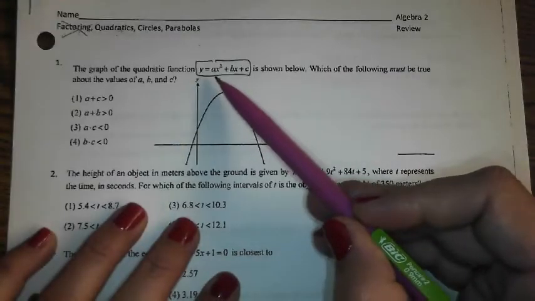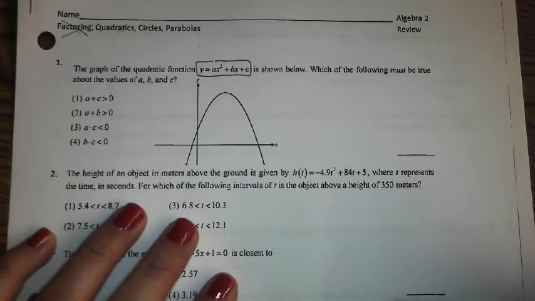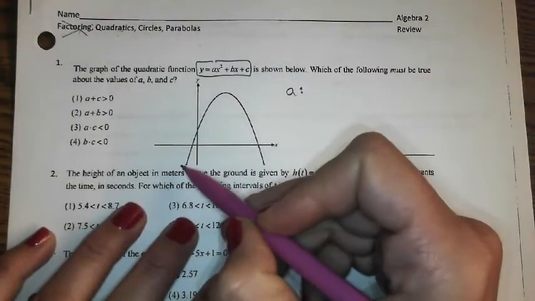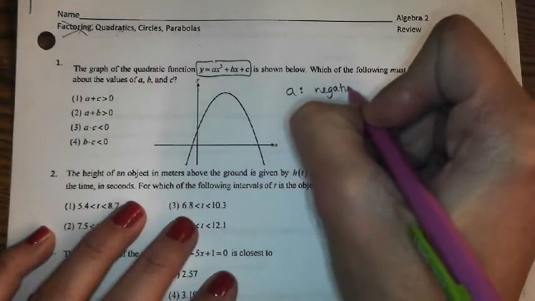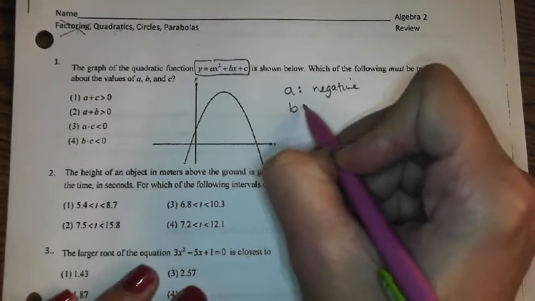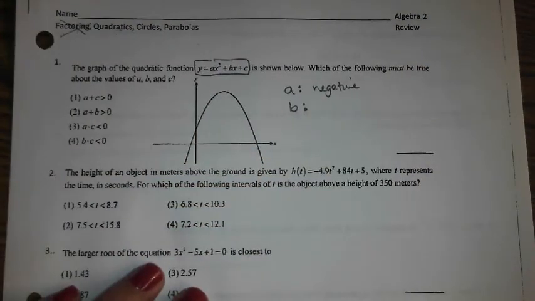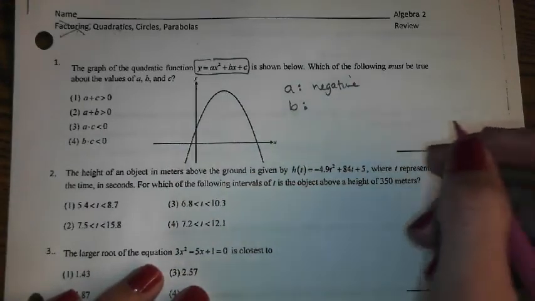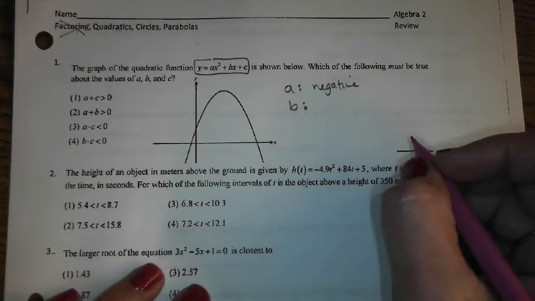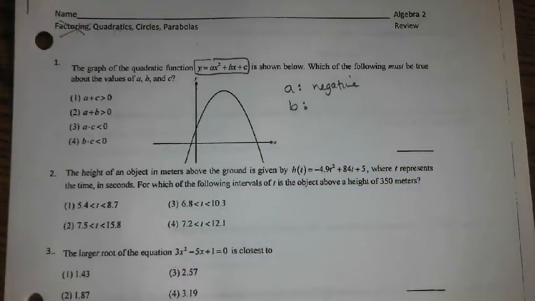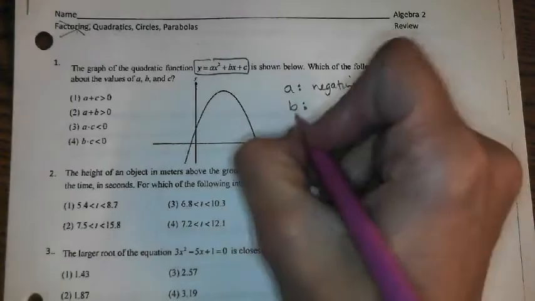So let's talk about a. Can you raise your hand if you can tell me something about a? What do you know about a based on the fact that this is the graph? Jordan. Negative. Okay. Anything about b? Where does b play into anything? Mason, open your eyes, please. Do you know anything about b? What does b help us figure out? All right, we're going to come back to that one because I don't think we need it.